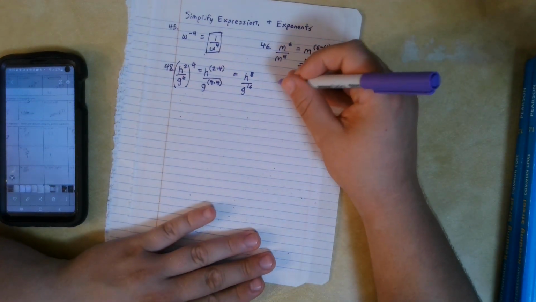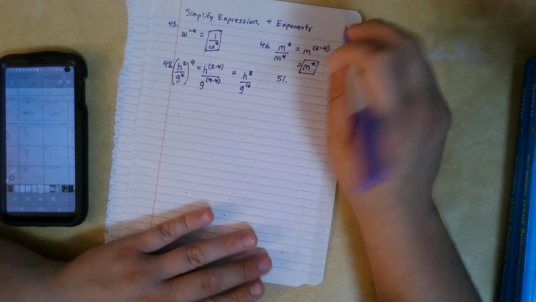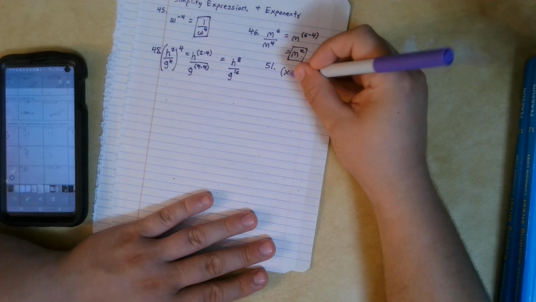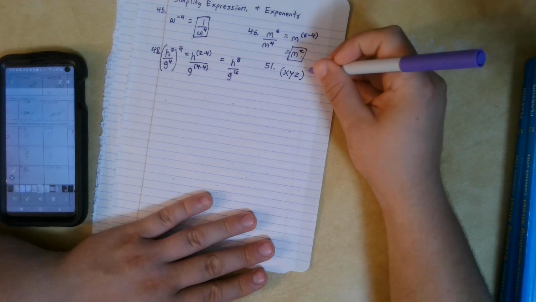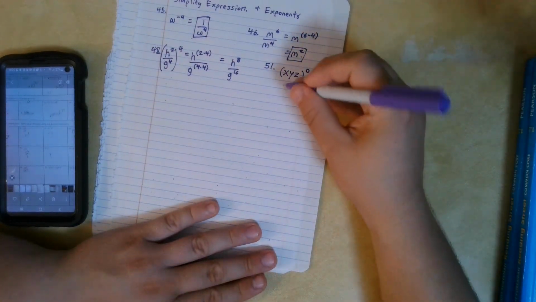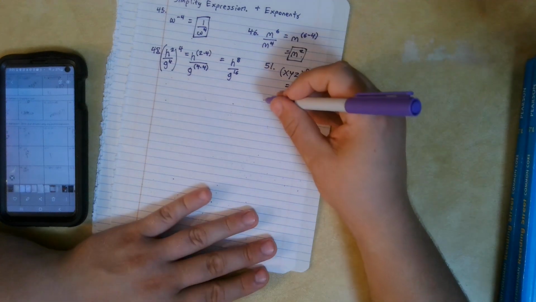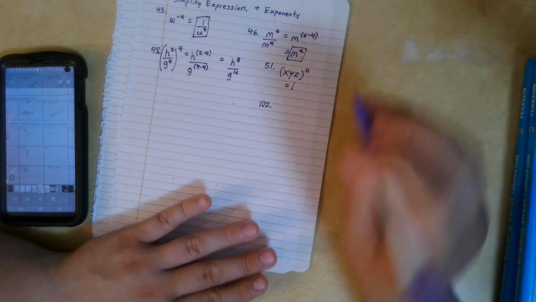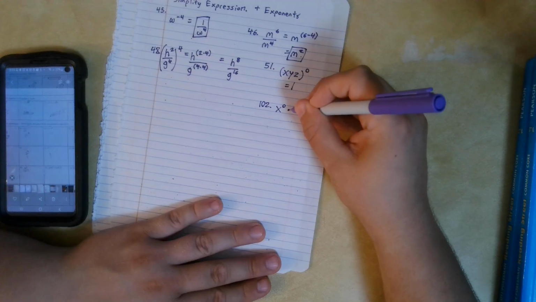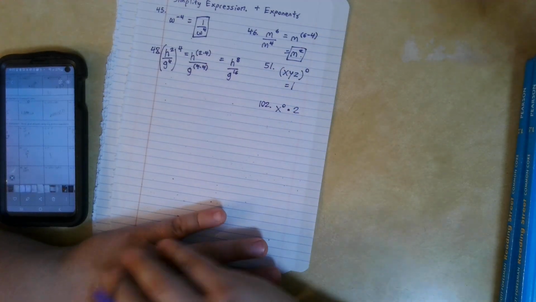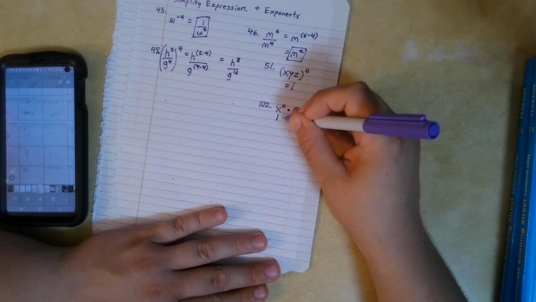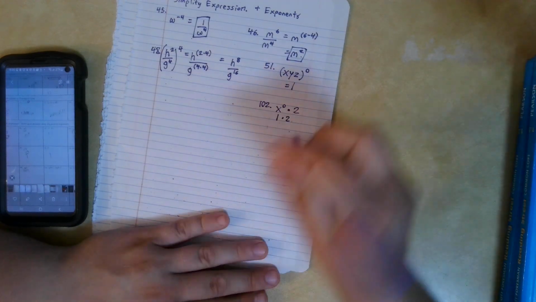Another rule that we can find is on number 51. Regardless of what you have, I'm going to write like x, y, z, all to the power of 0. If it's to the power of 0, it's 1. Okay, I'll make up my own number, let's say 102. Let's pretend it says x to the 0 times 2. Because it's to the 0, it's going to be 1 times 2 equal to 2.